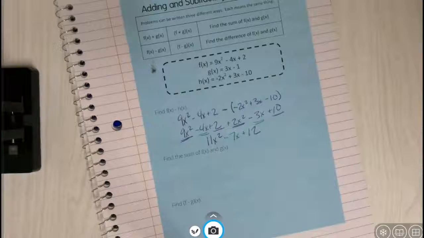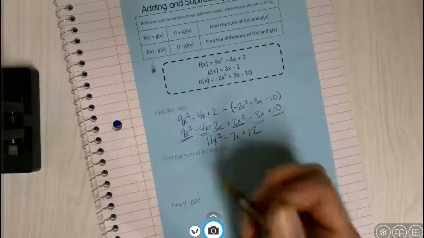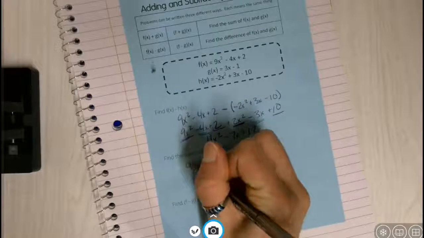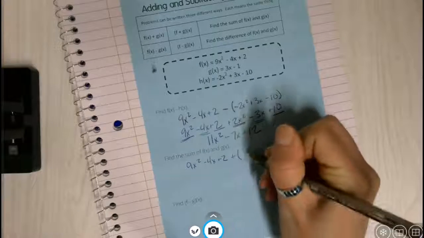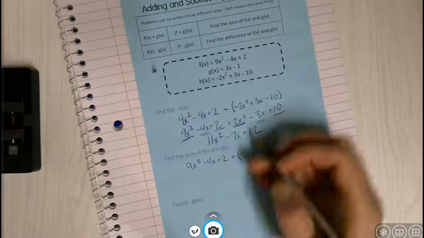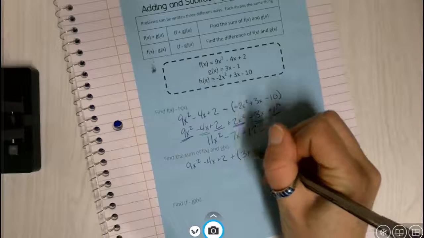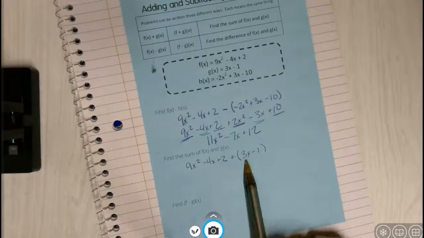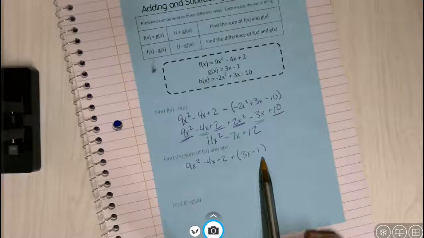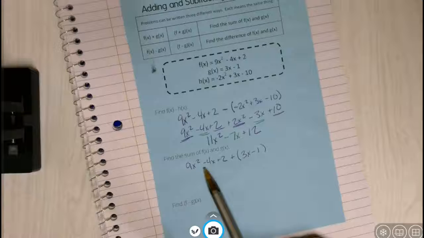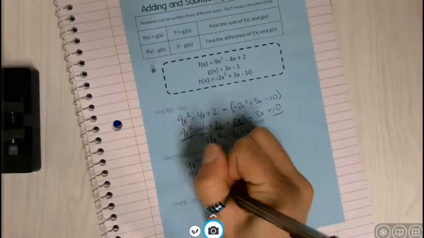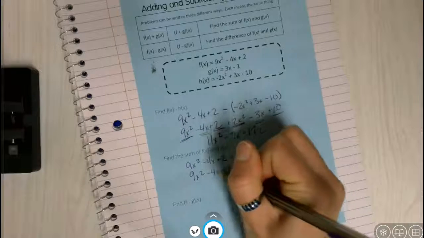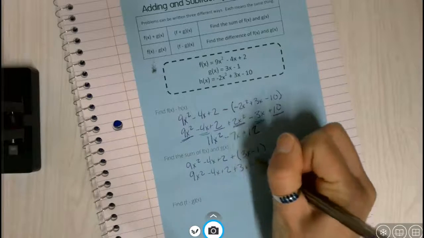So find the sum of f of x and g of x. Well, so f of x was 9x squared minus 4x plus 2, plus, and I'm adding to it g of x, which was 3x minus 1. When I'm adding, I still use parentheses as my first step, just to make sure that I have everything that I need. And now I see that I'm just adding. So when I'm adding, I can just get rid of my parentheses. So I have 9x squared minus 4x plus 2 plus 3x minus 1.